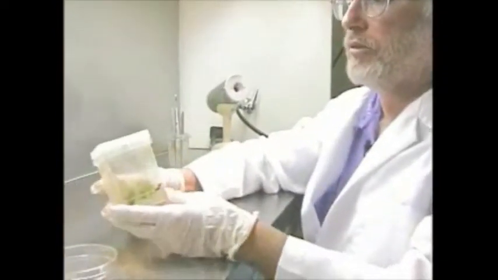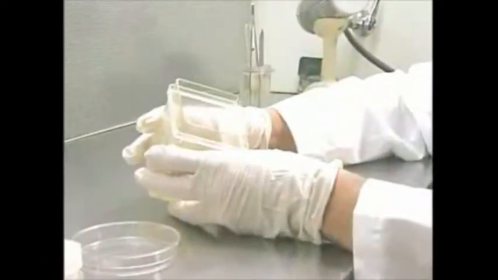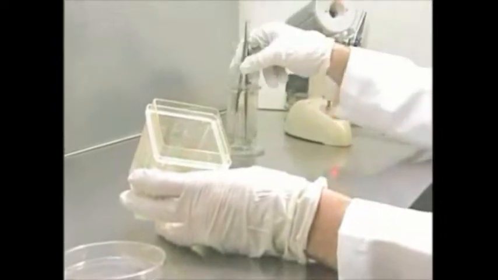I need to grab a petri dish up here. This has been pre-sterilized. And this is a culture box that has been initiated already. What we're doing is going through one of those rounds of multiplication. Use the forceps here.